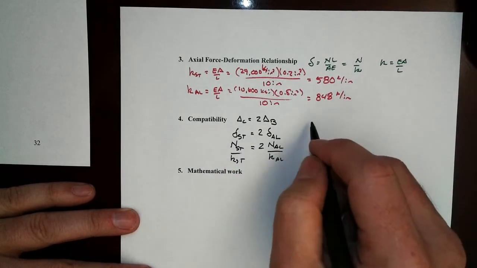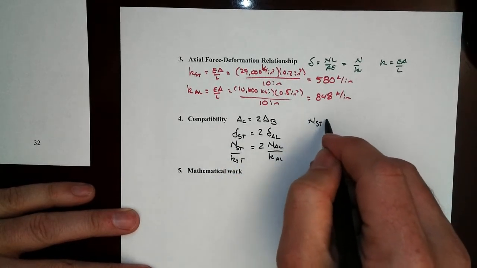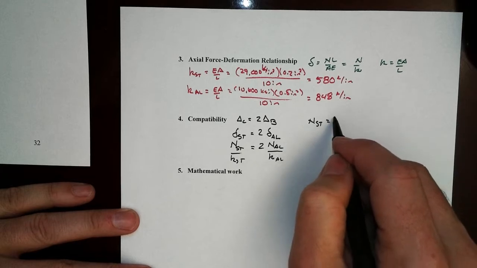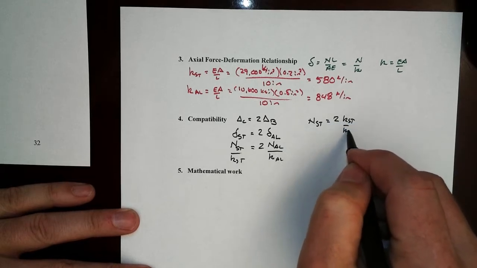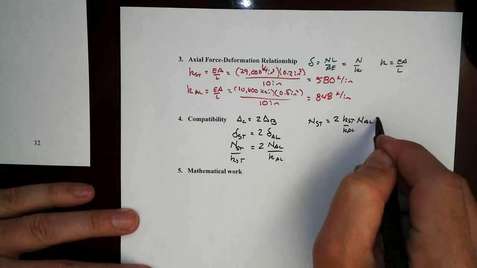And so now we could solve that in terms of one of the two. I'm going to do it in terms of the steel. So 2K steel over K aluminum. This has all been symbolic. Let's get this in numbers.